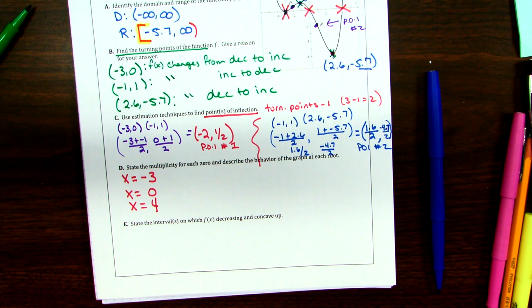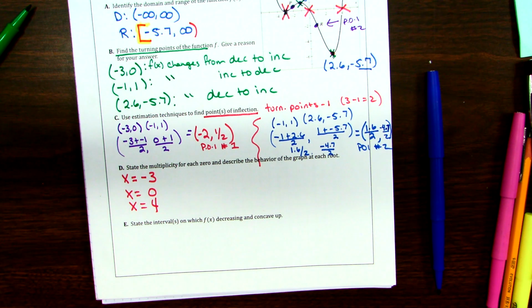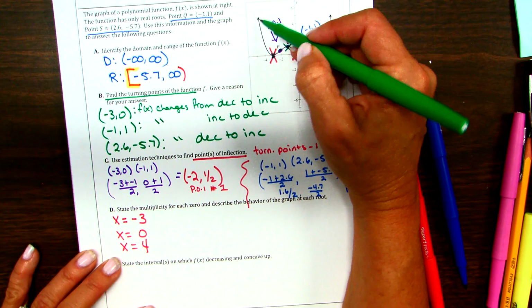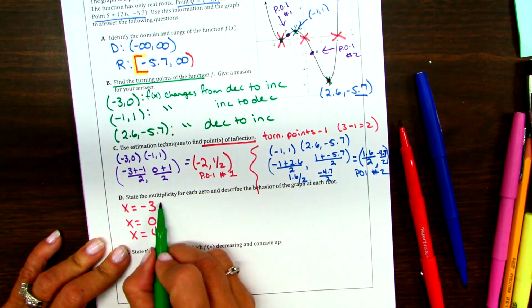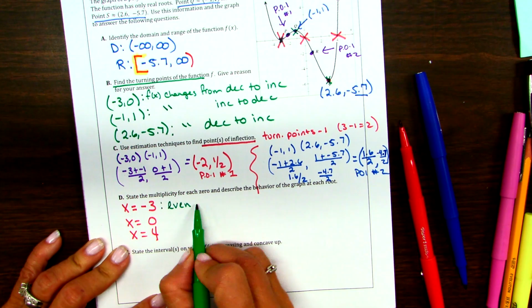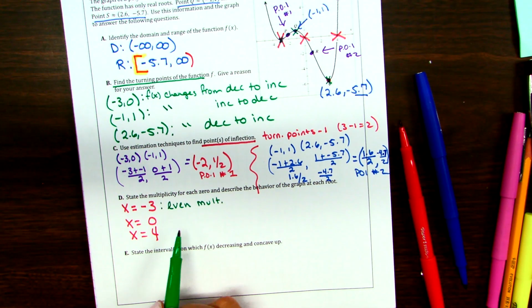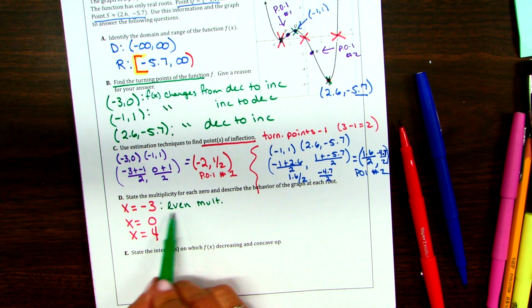The other part is describe the behavior of the graph at each root using the multiplicity. So you have to state the multiplicity. How do we know that without having something that we factored, set the factors equal to 0? It all comes down to this. If you bounce off the x-axis, another way of saying that is to touch and turn, like at -3. That means you're going to have even multiplicity. Now, if you want to assign it a number, you could say it's a multiplicity of 2, a multiplicity of 24, a multiplicity of 1,058,000. As long as it's an even number, you're good, okay?